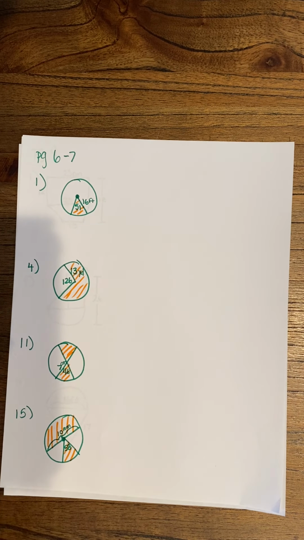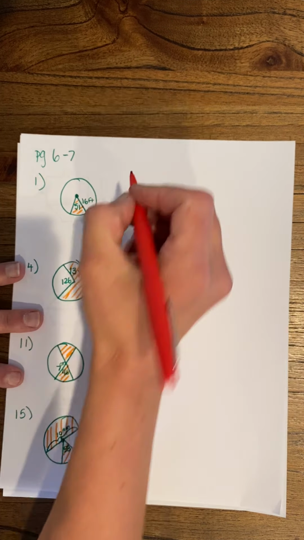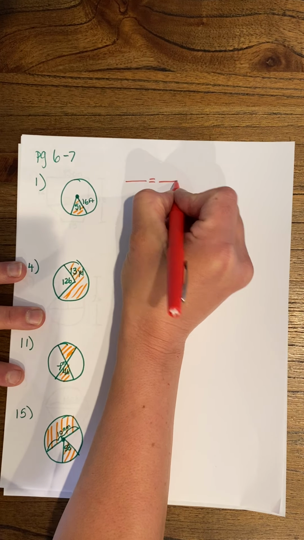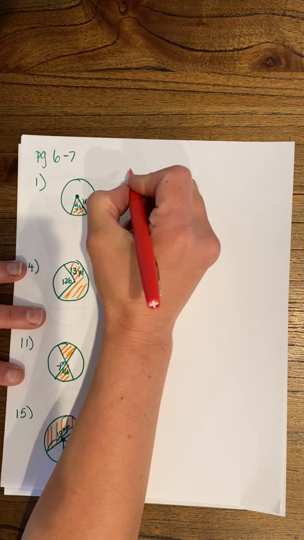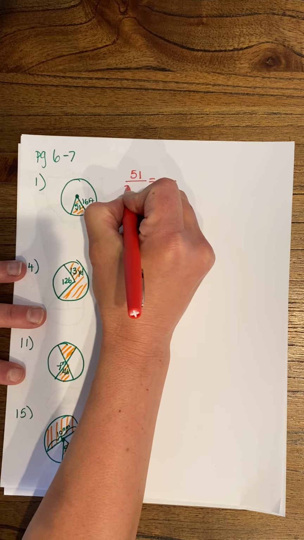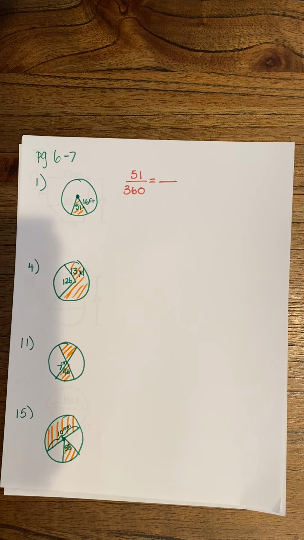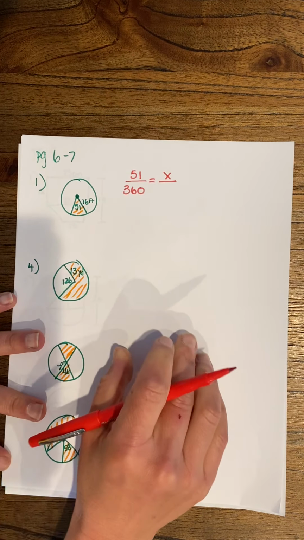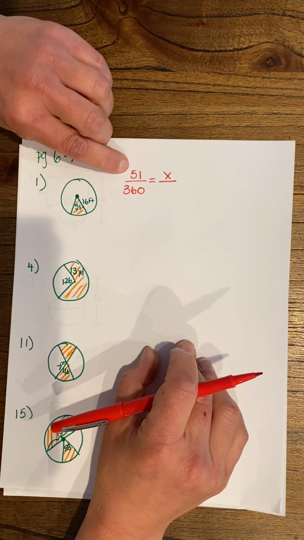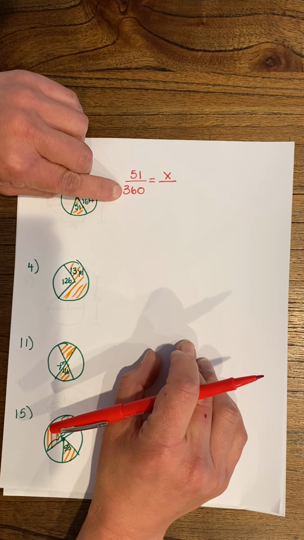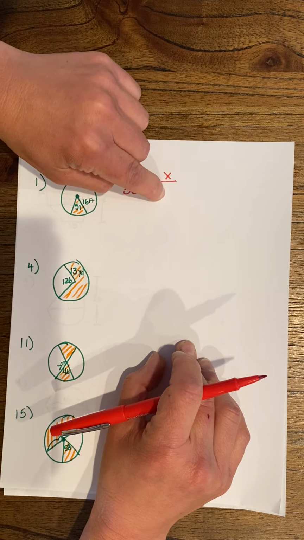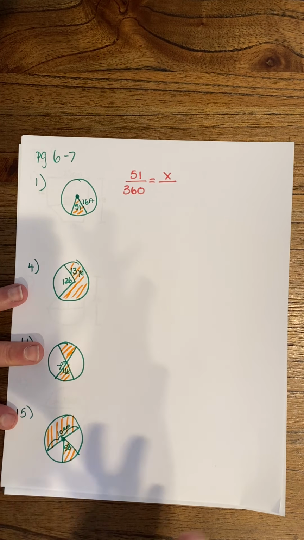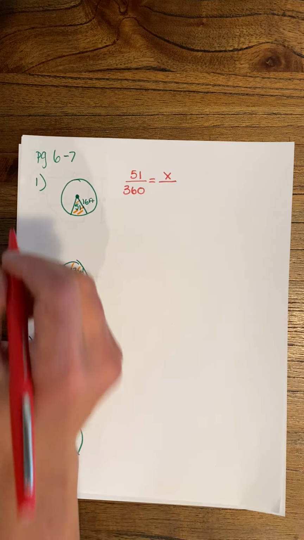So what we can do is set these up like a proportion, okay? The piece I need to find represents a 51 degree angle out of the total of 360 degrees, and I can find the area of that if I know the area of the full circle. The area I want is the small part area. This angle is the part, this is the whole, and this area is the part, and I just need it over the whole area. So the whole area we could just do on the side somewhere, right here.